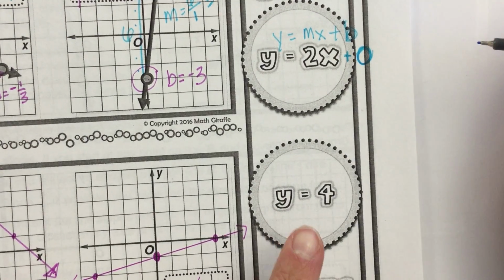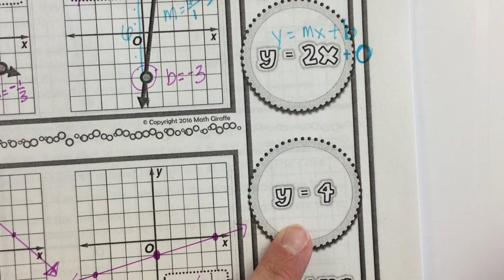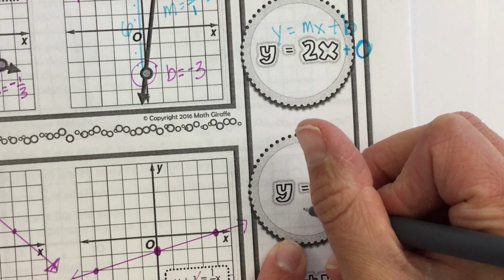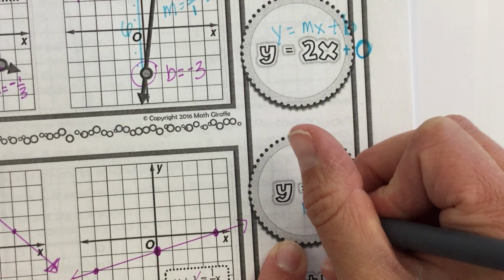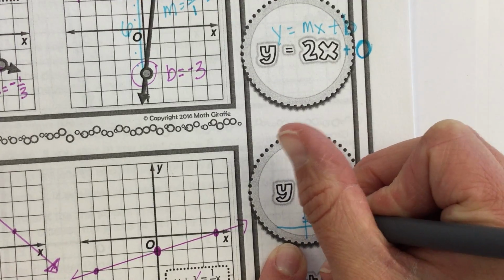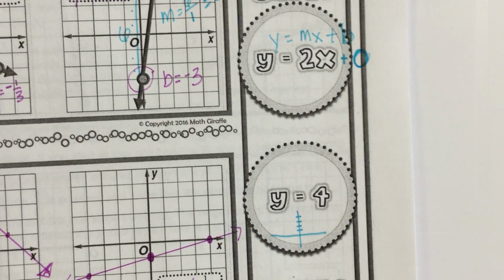Okay, and this question, there is no m or b. This one is a special case where if it's y equals 4, what that means is that it crosses the y-axis at positive 4.